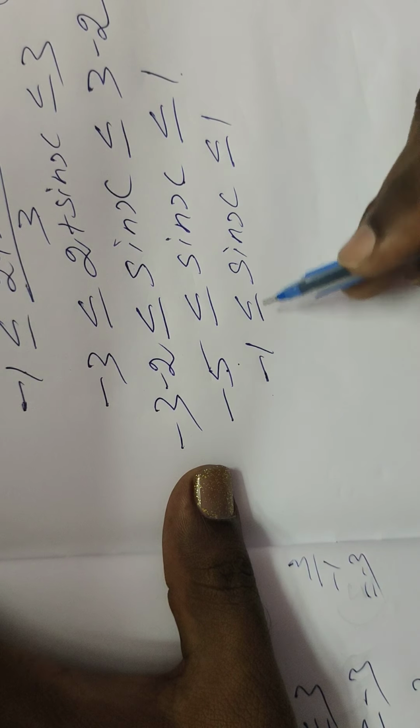This angle is not in the interval minus pi by 2 comma pi by 2, am I right? It does not belong to this interval.